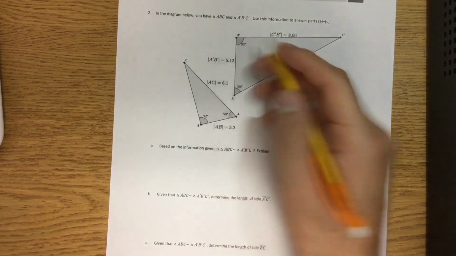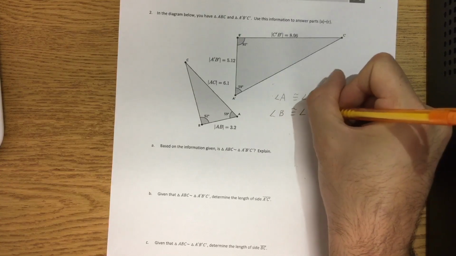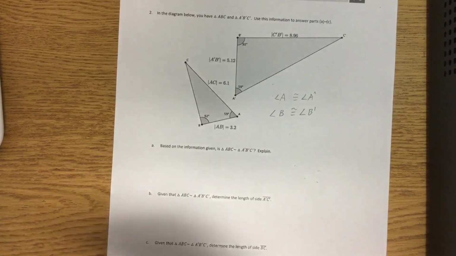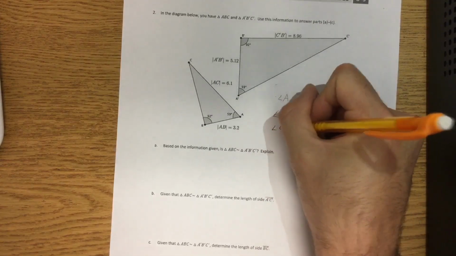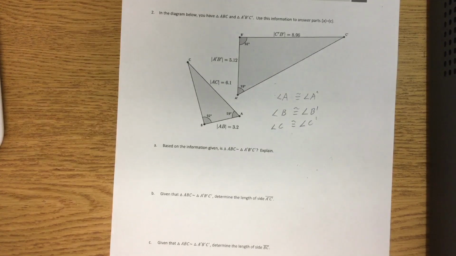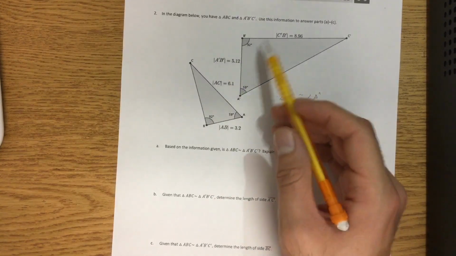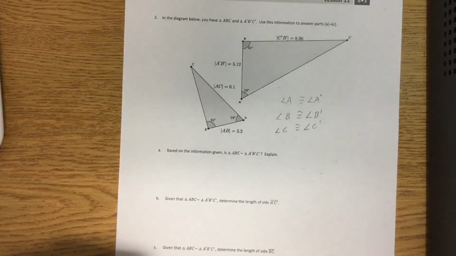Okay, then we look at B, we have angle B is congruent to angle B prime. So we know then our third angle is going to be the same as well. So if we wanted to, we could write angle C is congruent to angle C prime. We can go ahead and assume that because if we take 180 minus these two, we will get that last angle, and it'll be the same for both of them.